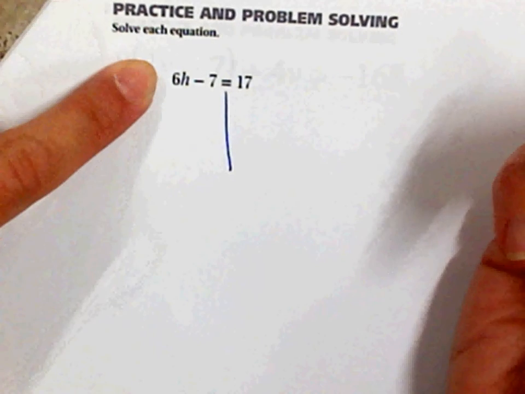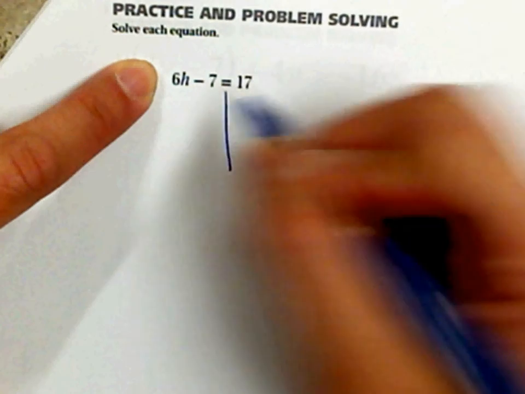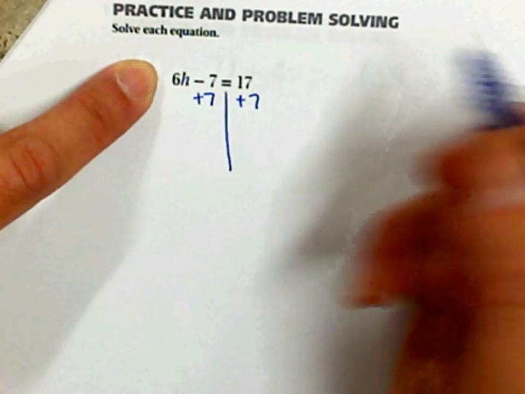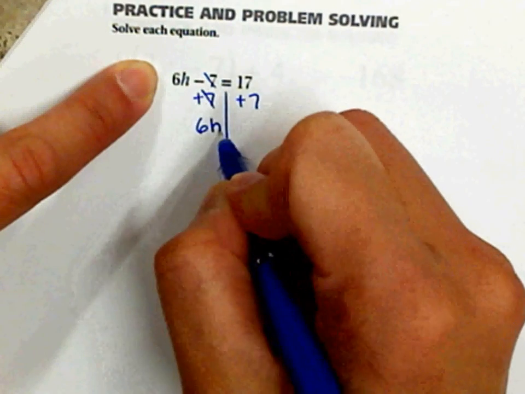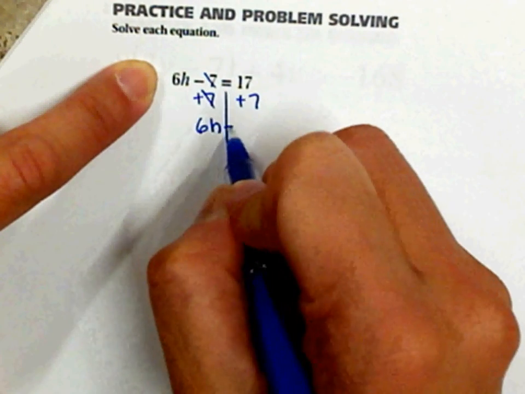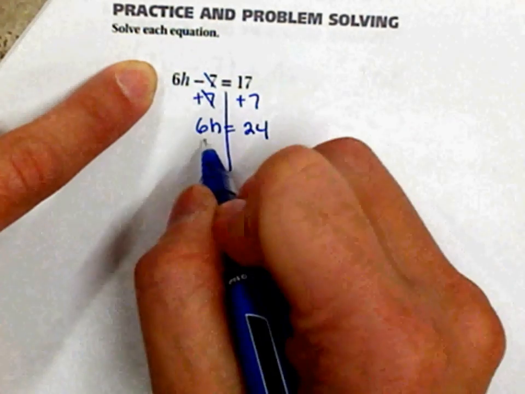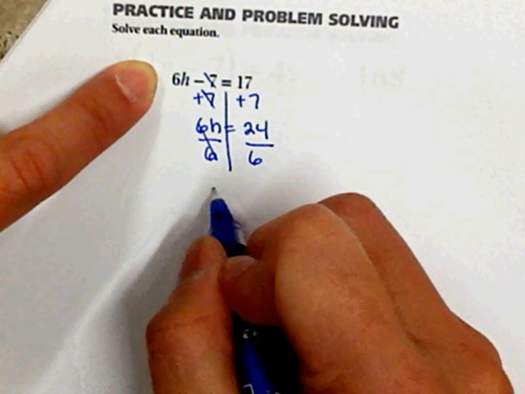Oh, you made it a positive 7. Very good. Okay. Cancel. Okay, so you got 6, read left to right. 6h equals 24. Very good. And I divide by 6. Good. And I bring down the h, that equals 4. You got it. Good job. You did it.